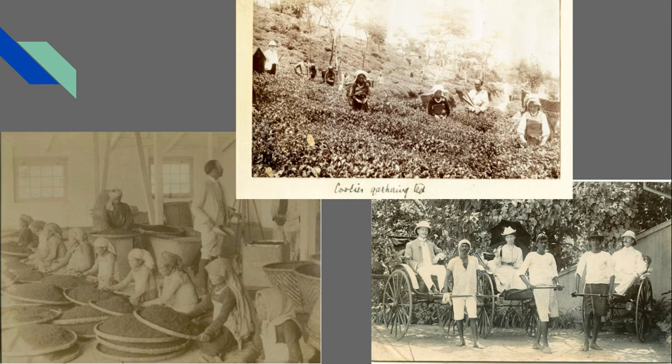Here's some more photos. At the top there, you have migrant coolies. Many of them are Southeast Asian or Chinese working tea fields in northern India. You also have indentured domestic servants down here at the bottom right, serving as carriage carriers, as rickshaws for wealthy colonial Europeans.